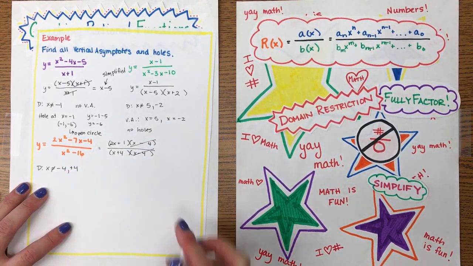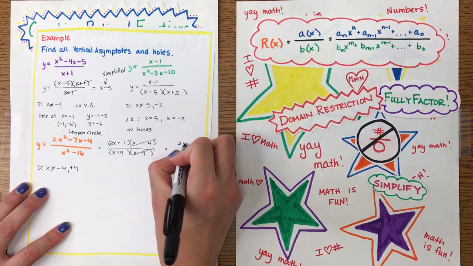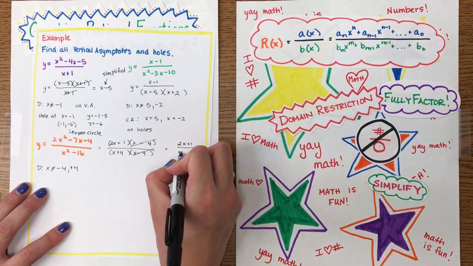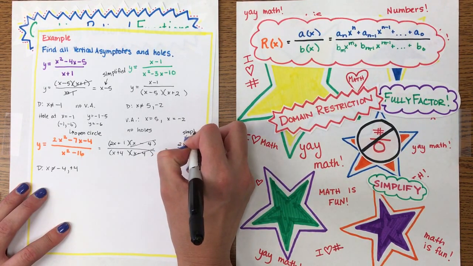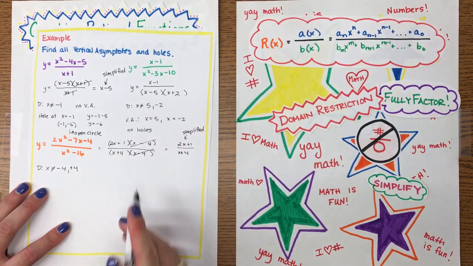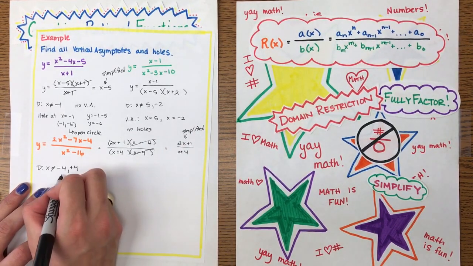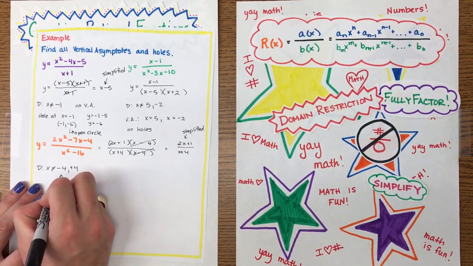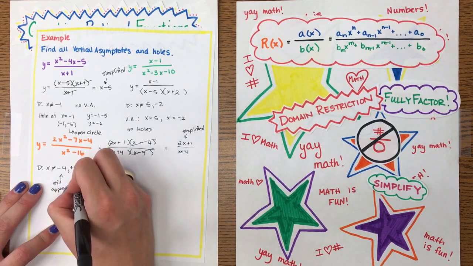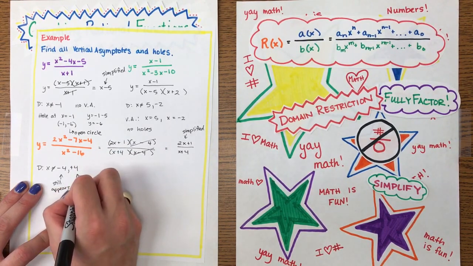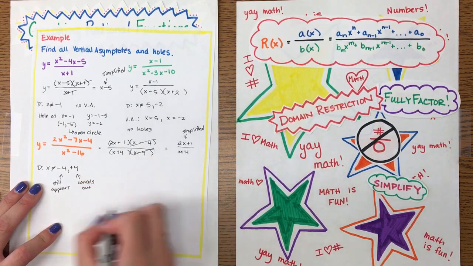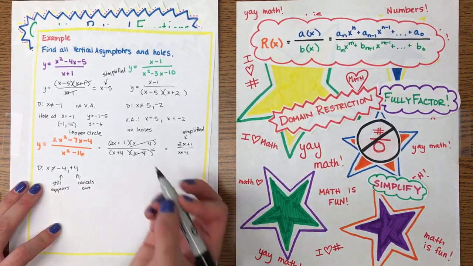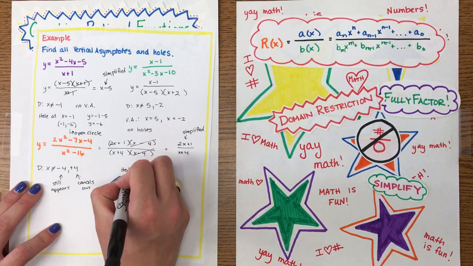That factor cancels out, so this simplifies down to 2x plus 1 over x plus 4. This is my simplified. In this problem, the domain restriction of x plus 4 still appears, and the domain restriction of x equals 4 disappears. It cancels out. What that means, the domain restriction that cancels out is going to become a hole.